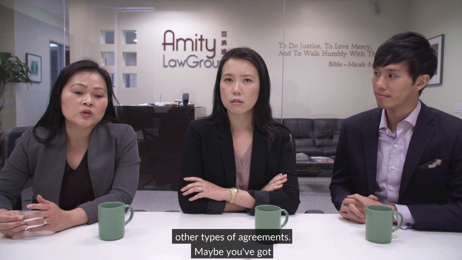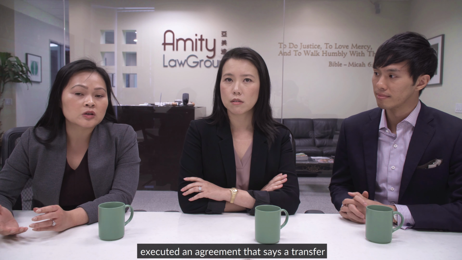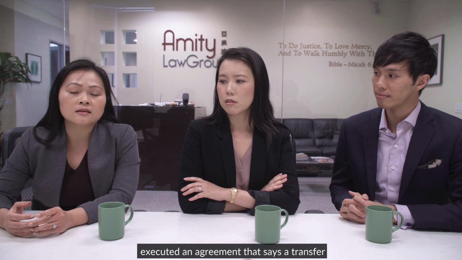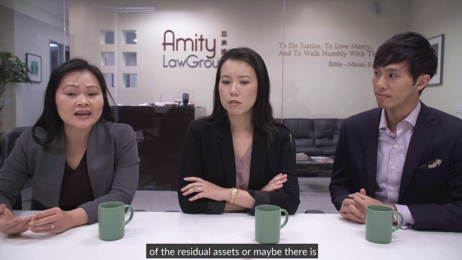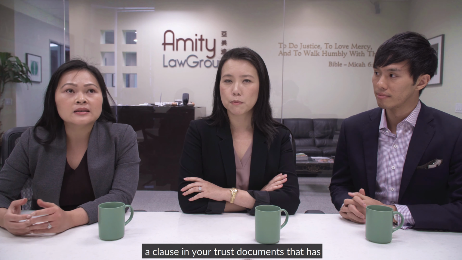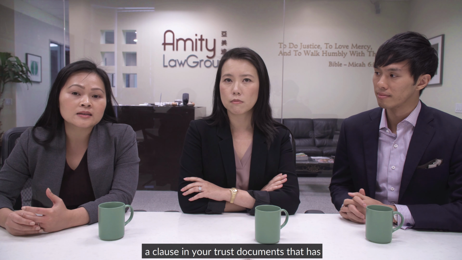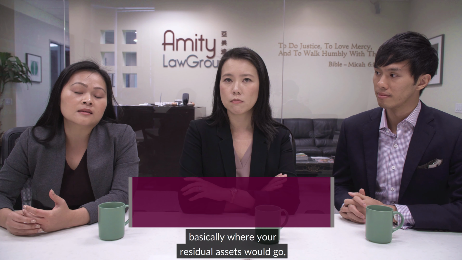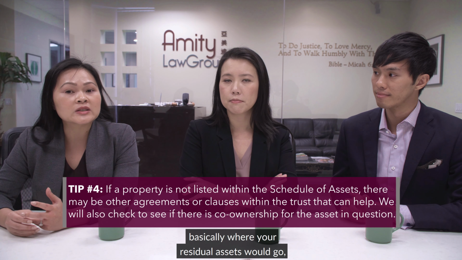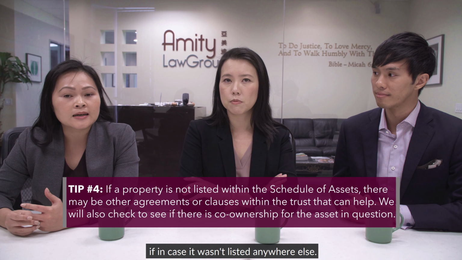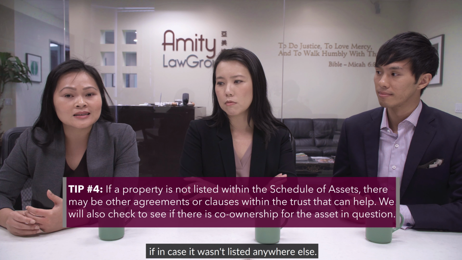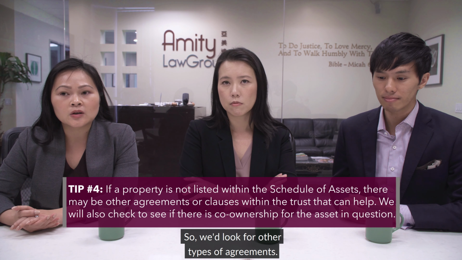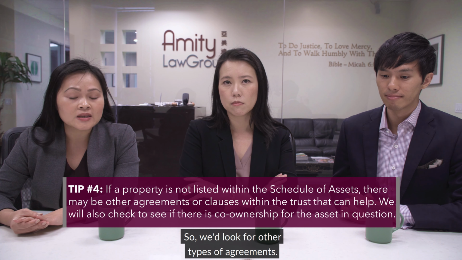Maybe you executed an agreement that says a transfer of residual assets, or maybe there is a clause in your trust documents that says where your residual assets would go in case they weren't listed anywhere else. So we'd look for other types of agreements.